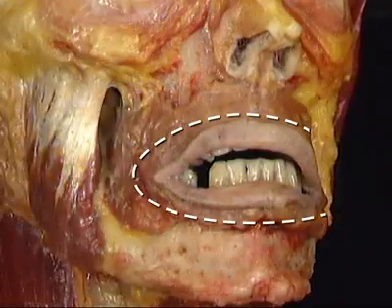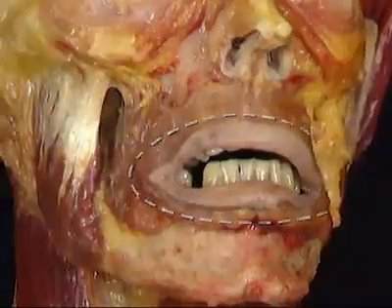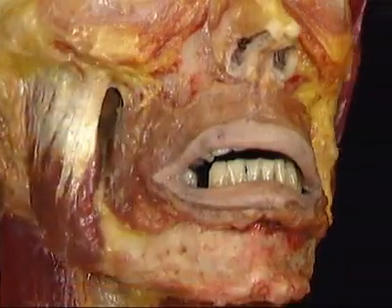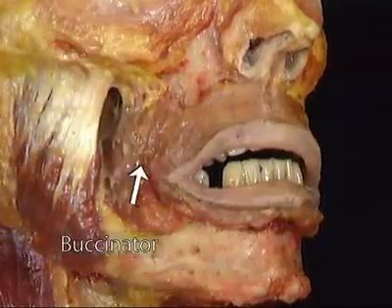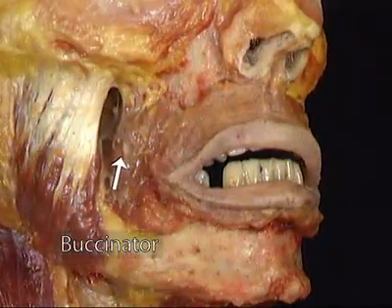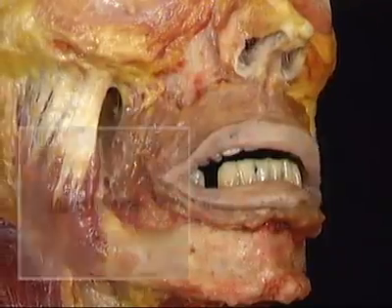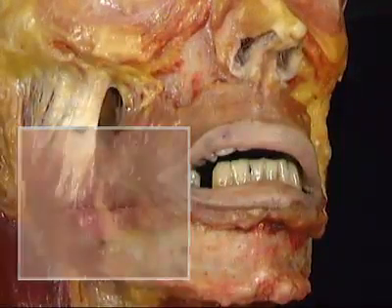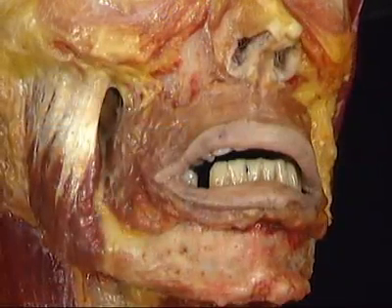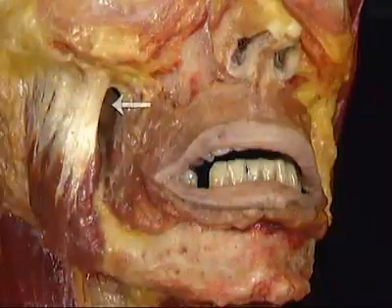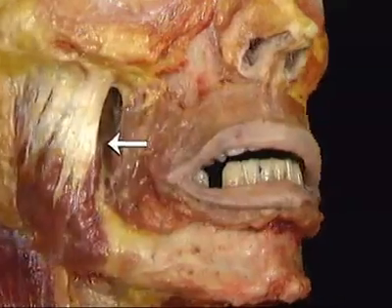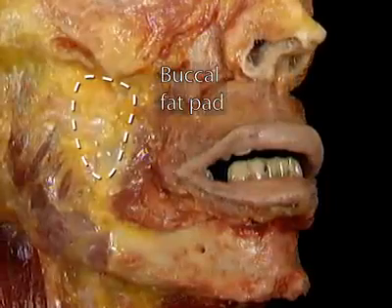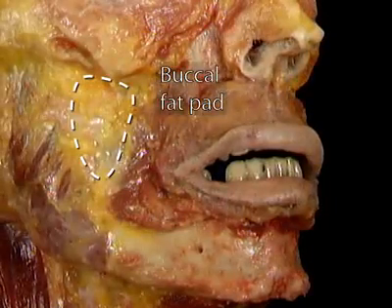Its more superficial fibers encircle the oral commissure, some of them arising from bone here. Its deeper fibers are continuous with those of the buccinator muscle, as we saw in the previous tape. The action of orbicularis oris is to close the oral commissure and press the lips together. The deep hollow here between the buccinator and masseter muscles is filled with this buccal fat pad, which is continuous with the fat that covers the front of the cheek.